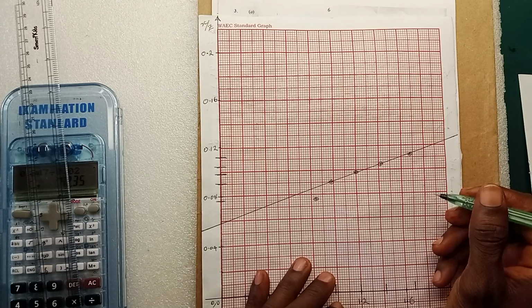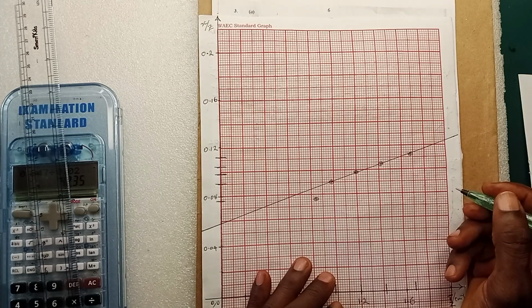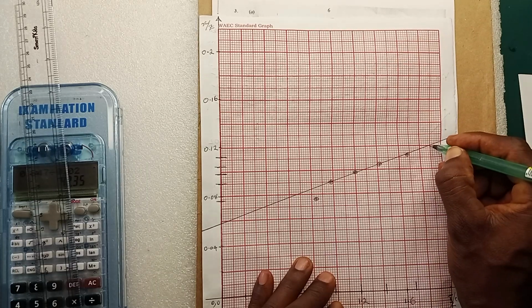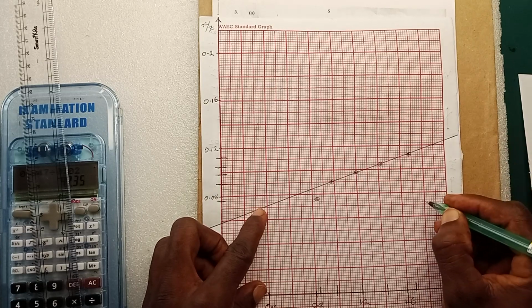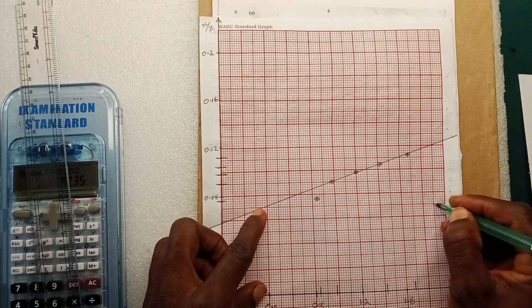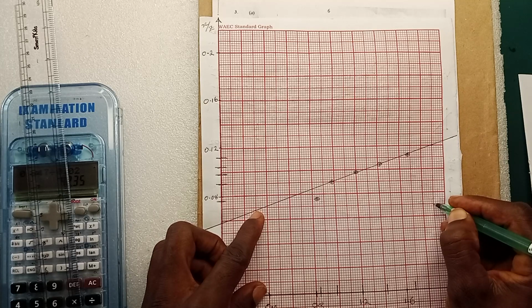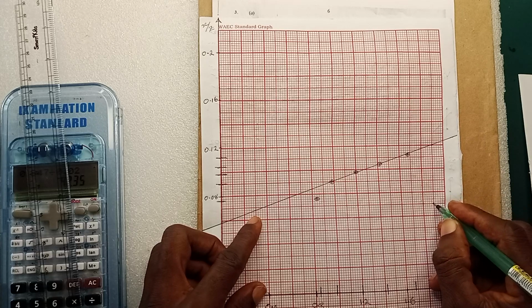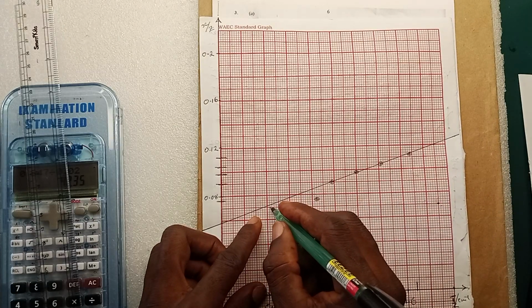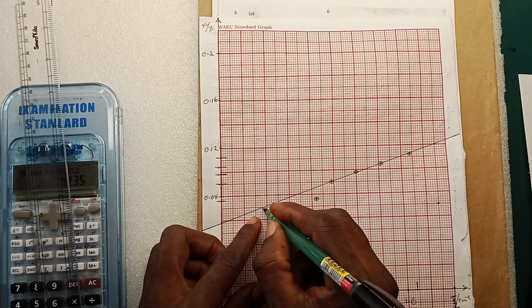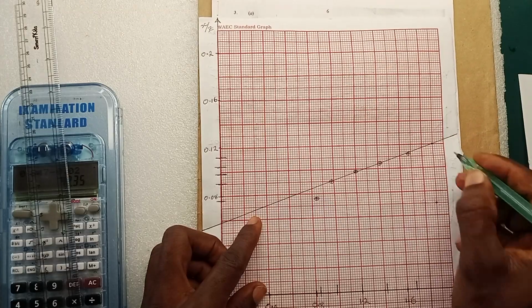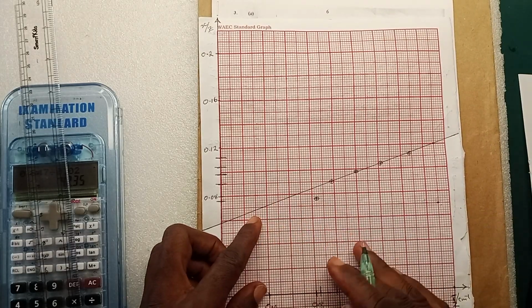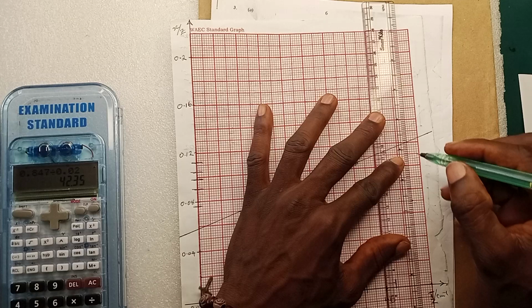The triangle must be very, very big. When it is big, you minimize error in the experiment. So we choose this point. This point is good. We also choose this point. Sorry, this point. This point is also good. And then we trace it down here. This point is also good. See what I'm doing? This point, and then this point. So let's join it together.